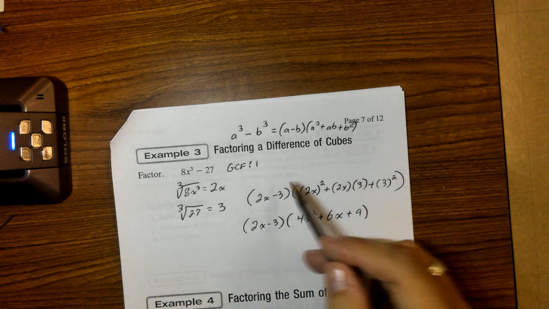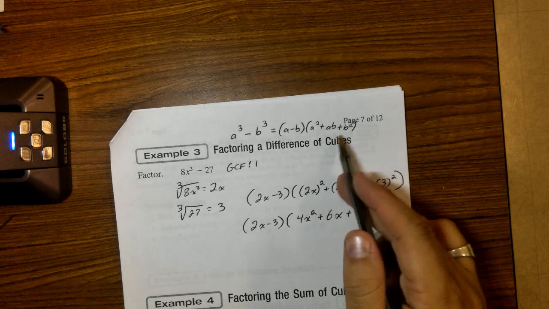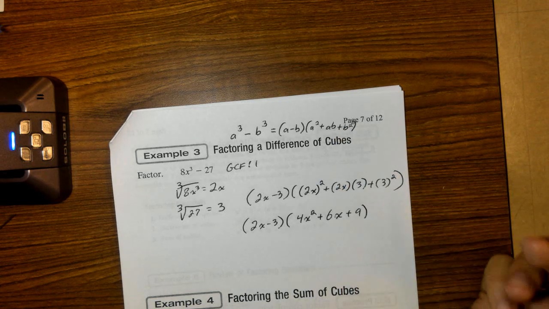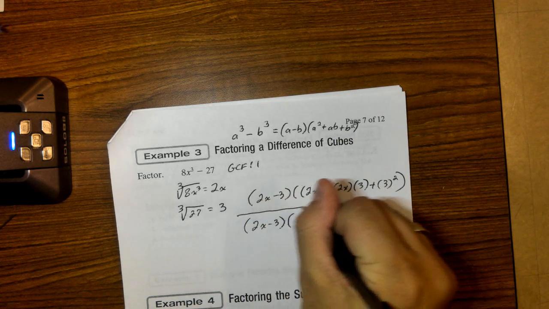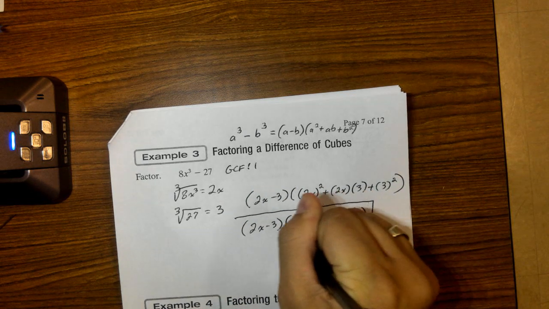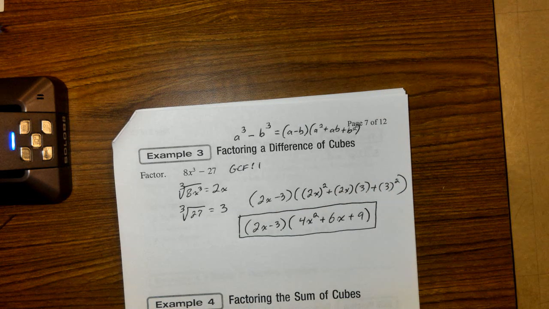Whenever you do a difference of cubes, the second factor will not factor further. It will be prime over the real numbers, which means we are done with this problem. And that is the answer for example 3.